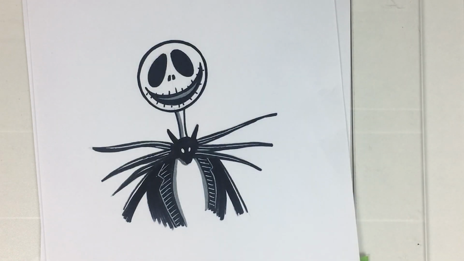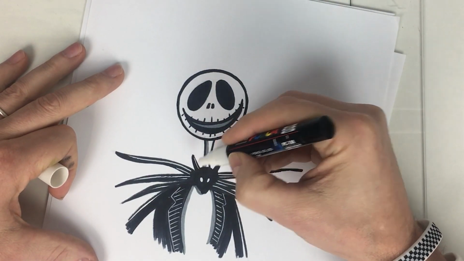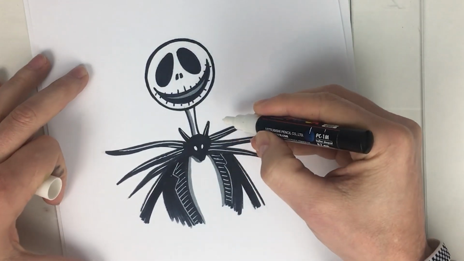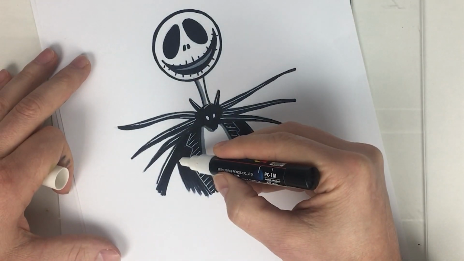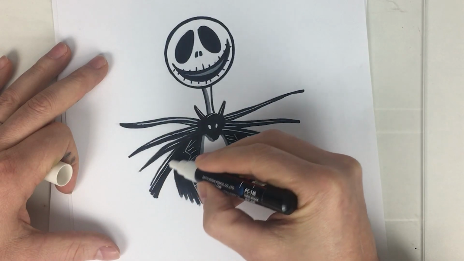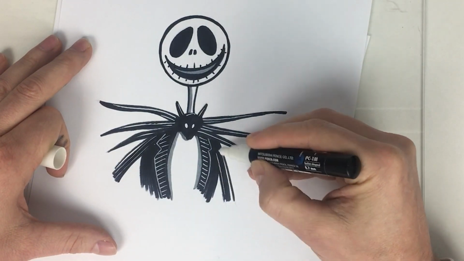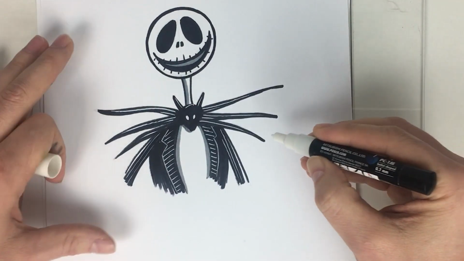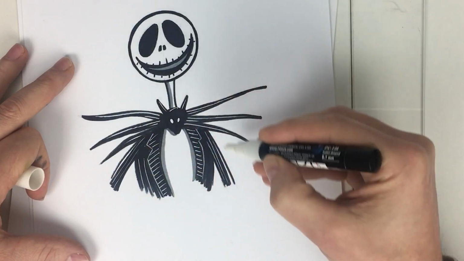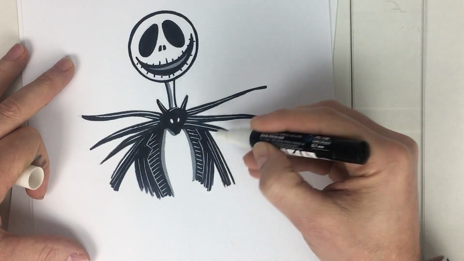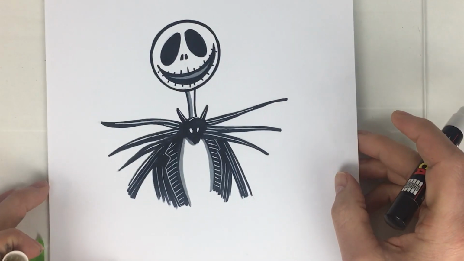Alright, let's go back in here. You can even make a little highlight here, like that. Okay, maybe across here, right? Then you can go in here and make his pinstripes, because they go that way. You can come down here like this, just like that. And then you can see some coming up like this. And there you go. Real simple.